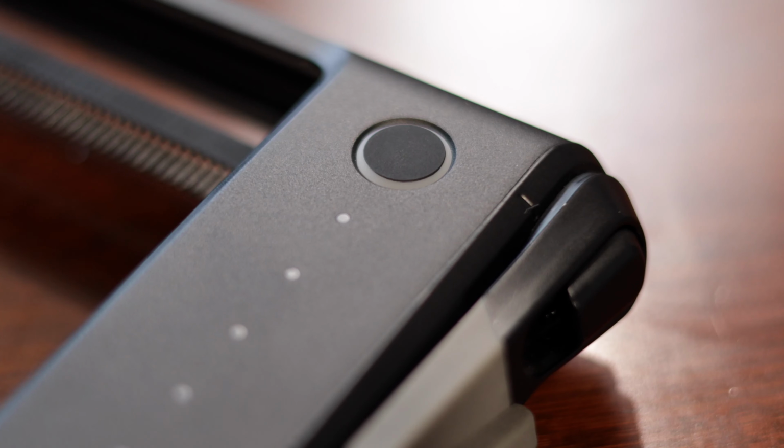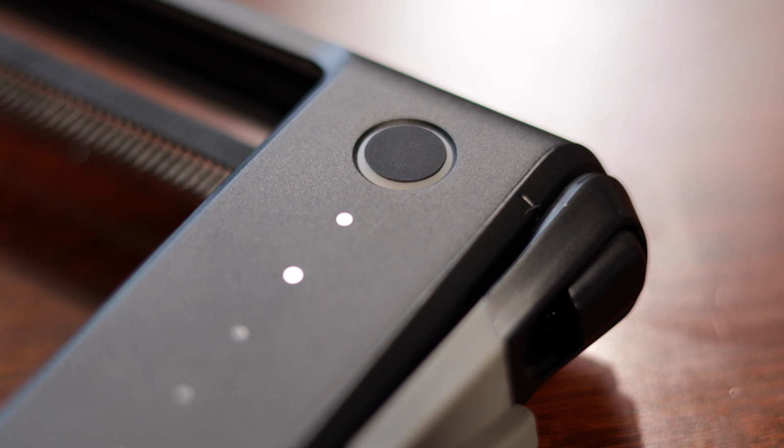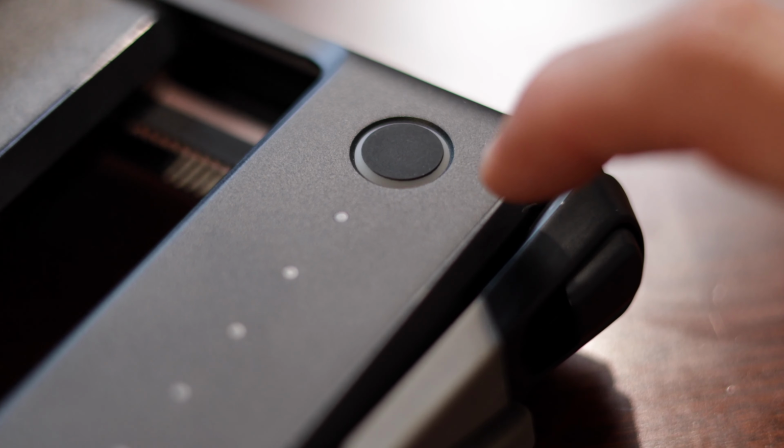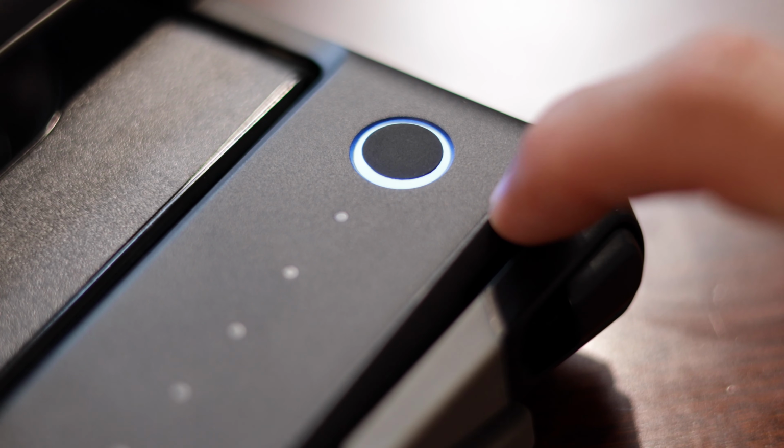And to turn on, you just hit this little button right here. If you just tap it, the first tap gives you the battery indicator, and you press and hold to turn on, and it'll do a little calibration and get back to that home spot. And then you are ready to connect your phone.